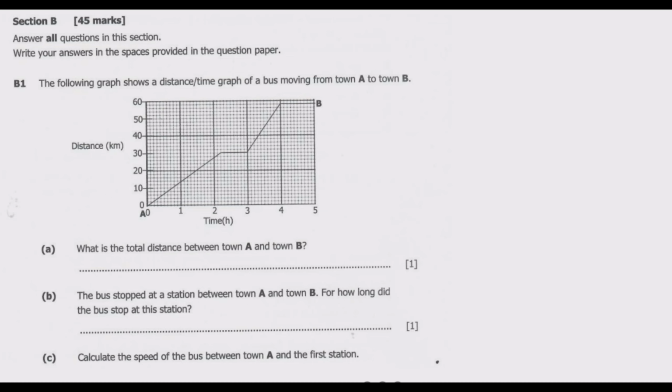The following graph shows a distance time graph of a bus moving from town A to town B. So we have the graph. On the x-axis we have time in hours moving from 0 to 5 hours. Then we have distance in kilometers on the vertical axis moving from 0 to 60 kilometers. Question A. What is the total distance between town A and town B?